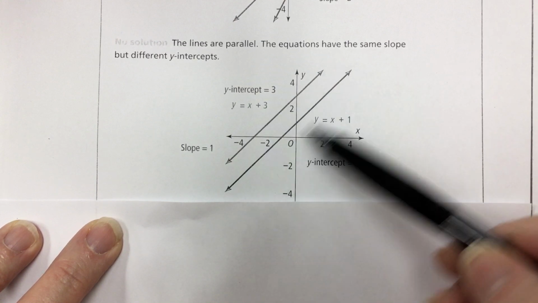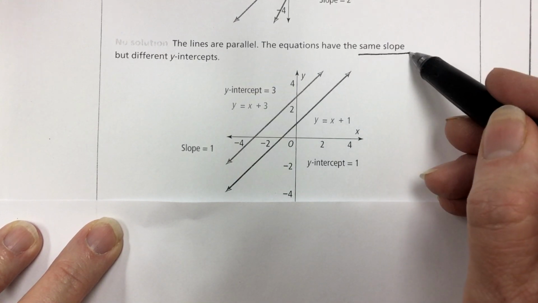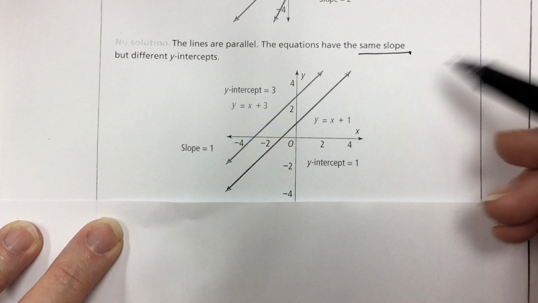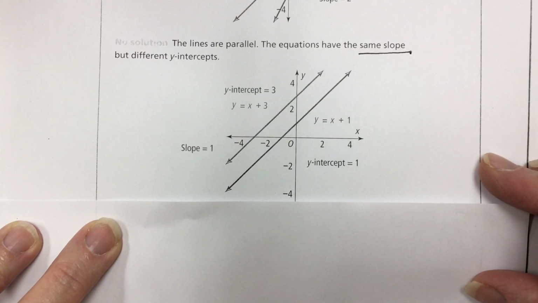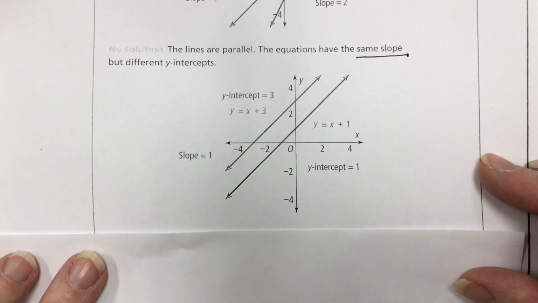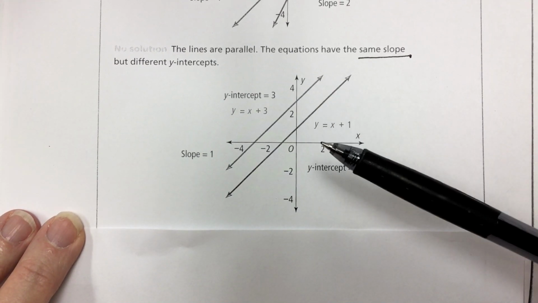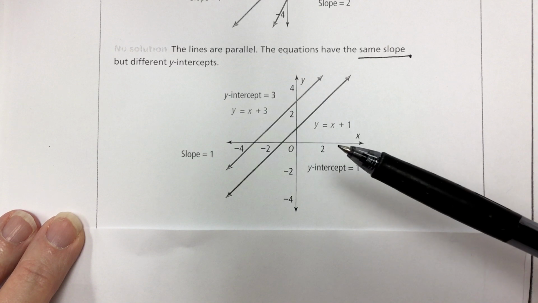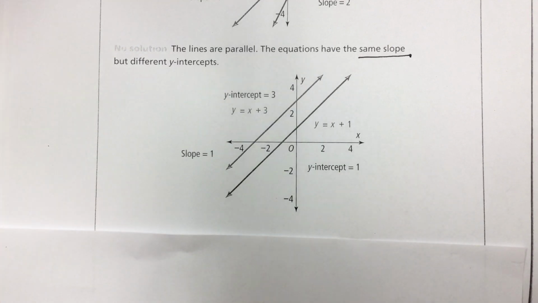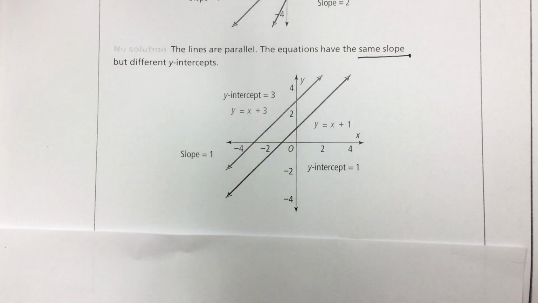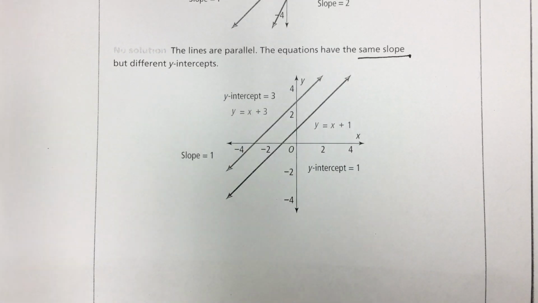So if two lines are parallel, they do have the same slope. In other words, parallel lines have the same slope, but they have different y-intercepts. So in this situation, the lines never touch. So the solution to this system of equations would be no solution because these lines never touch. All right, let's look at our third situation.